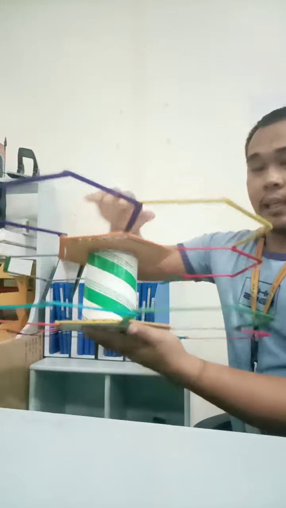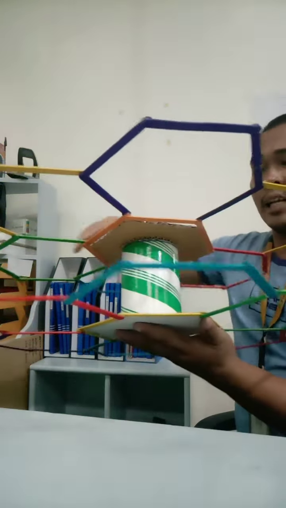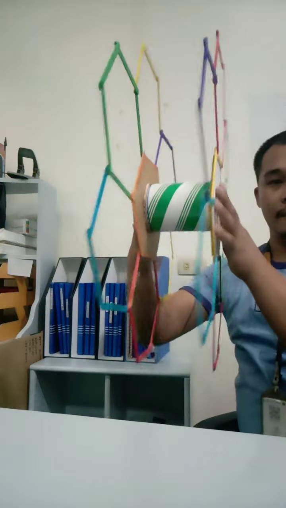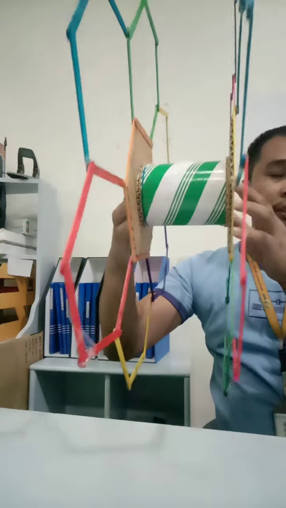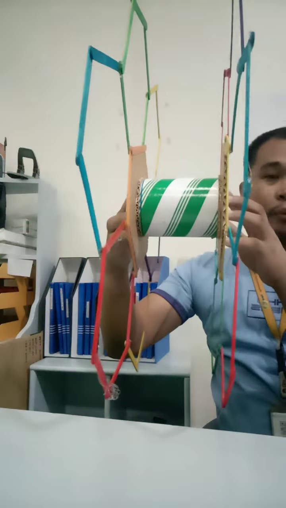This would be upside down, and this would be the result. So it looks like a wheel, but it is a hexagon type.